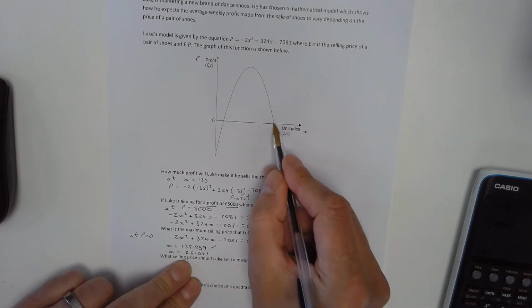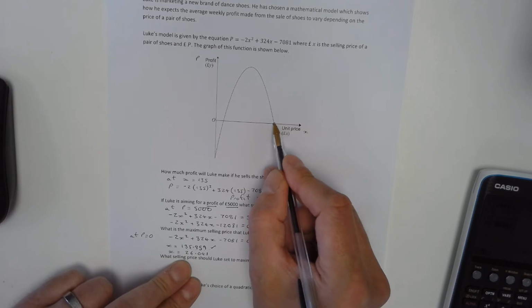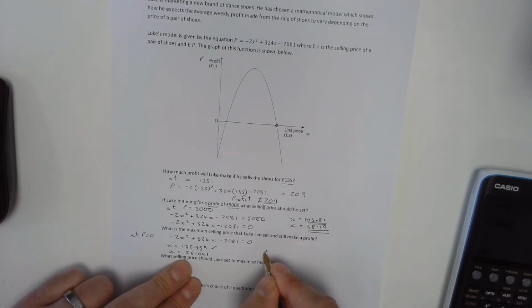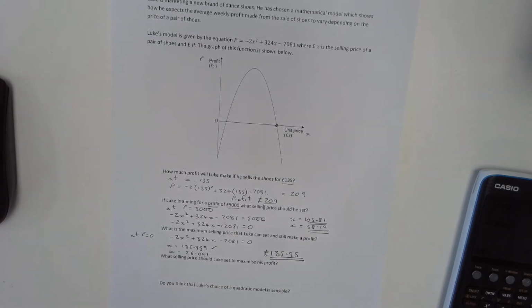Now can you see if I went 135.96, it would just dip into loss, tiny little loss. So the answer is 135.95, and that will just give me a tiny profit.